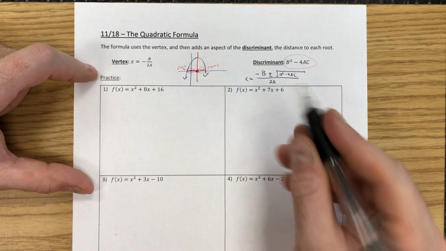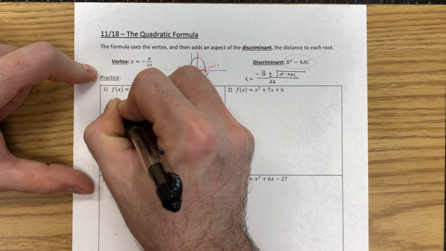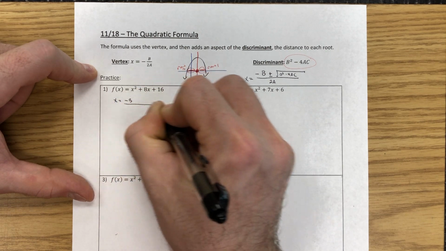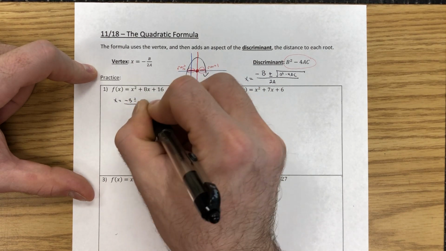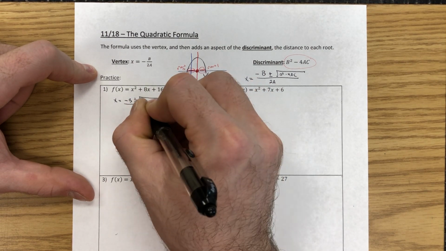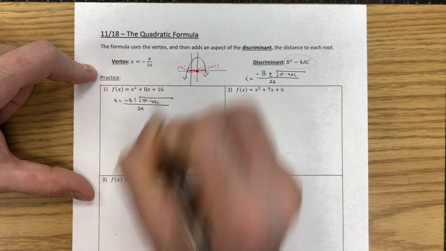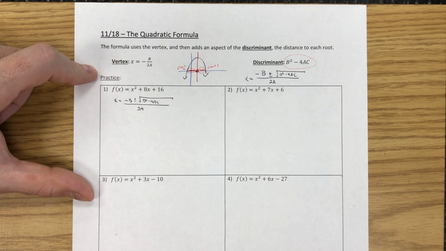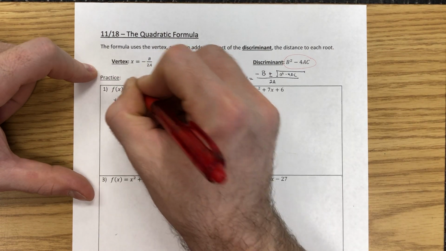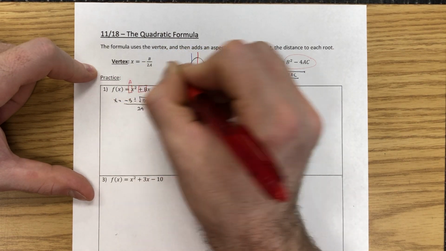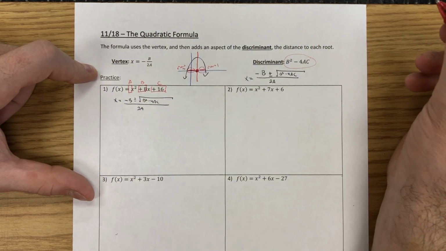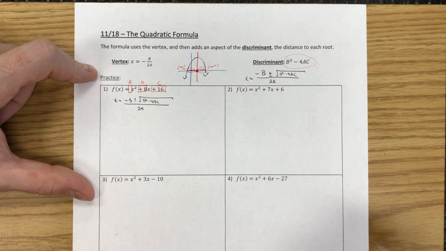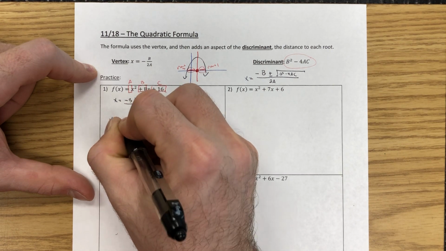So let's go ahead and use the formula. I'm going to take x equals negative b over 2a, and I'm going to both add and subtract the discriminant, the square root of b squared minus 4ac. All I need to know is my a, my b, and my c. My a is my number out front, my b is the number in front of the single x, and my c is the number without an x. So let's go ahead and plug that into the formula and see how we do.